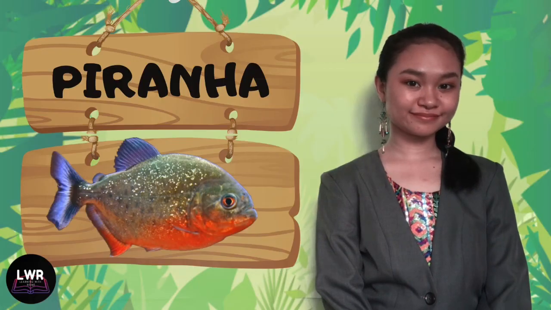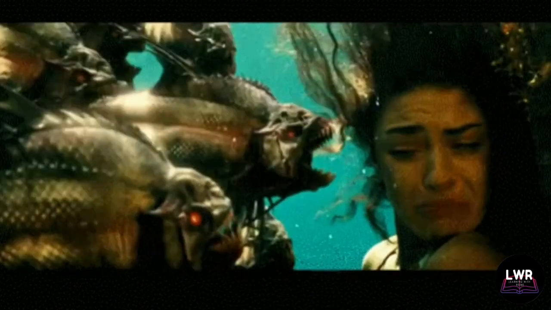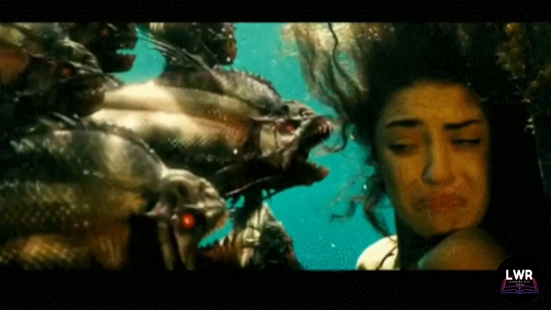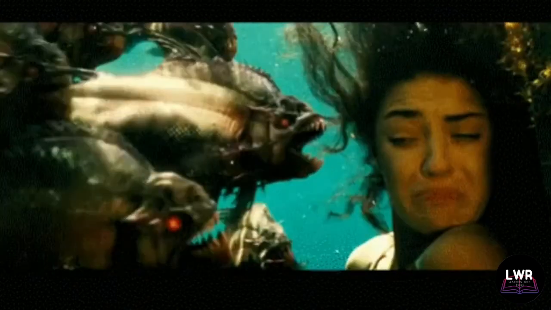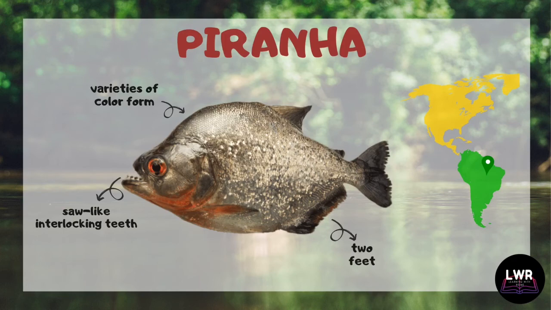Piranha. You've probably seen piranhas in movies, and they are usually portrayed as ferocious fishes that can devour a whole creature to the bones in an instant, using their jaws filled with rows of saw-like interlocking teeth. But the reputation given to them seems to be a little bizarre in real life. Although piranhas naturally live in the Amazon, they have been inhabiting freshwater systems in some parts of the world, including South America. They have varieties of color forms and can grow for up to 2 feet.